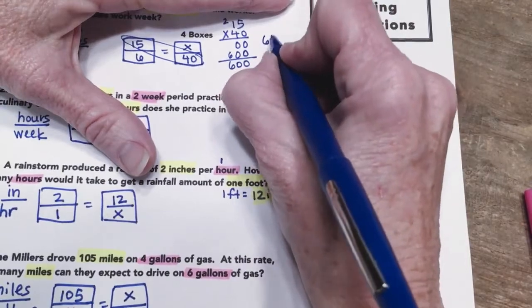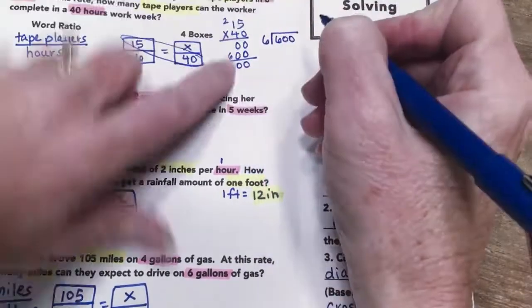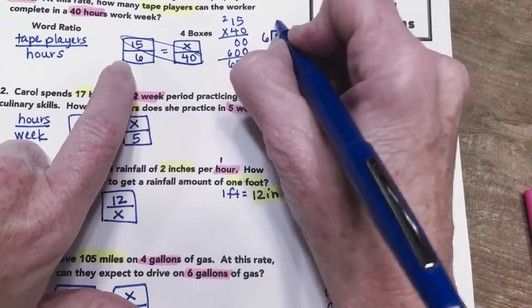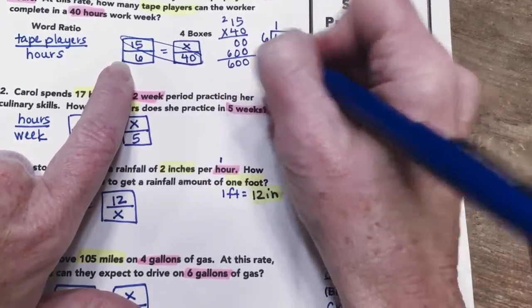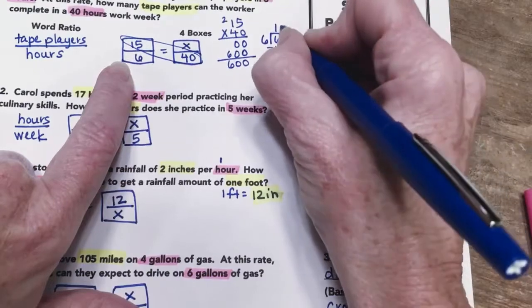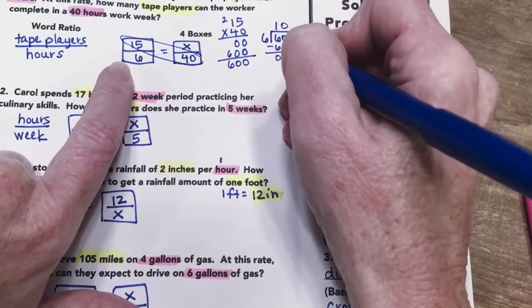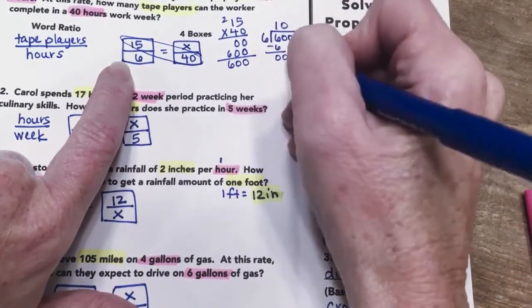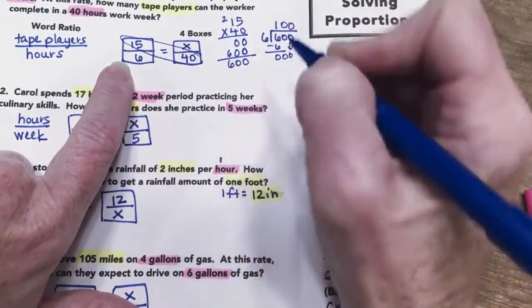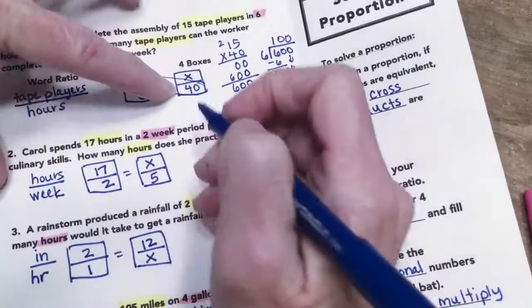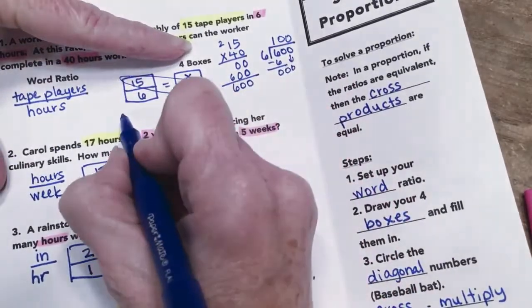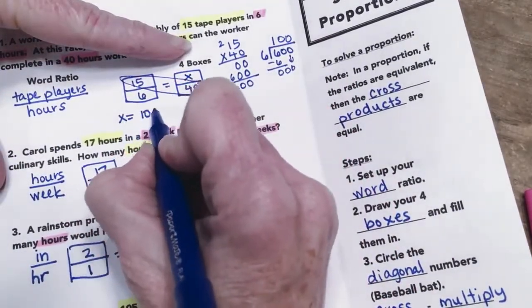So over here, 600 goes inside. I'm dividing by the 6. 6 will go into 6 once. And then I have these zeros, so I still have to divide. 6 will go into 0 0 times. And then if I bring down the next 0, 6 will go into 0 0 times again. So 600 divided by 6 is 100. So what have I said? I've said that x, this missing number here, is equal to 100.